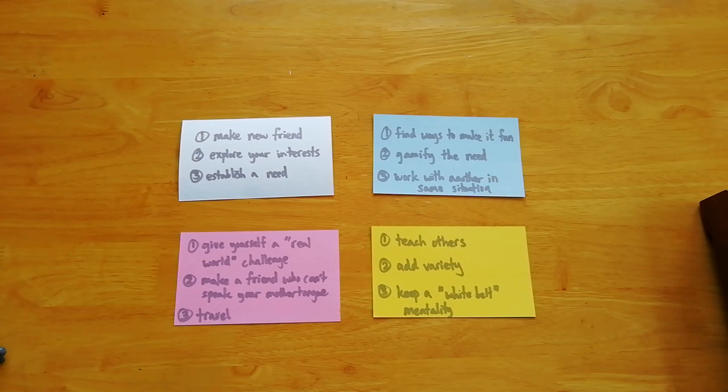You can look up novel study methods online, or you can try resources like apps or physical games that you've never tried before. And then third is to keep a white belt mentality. Keep a beginner's mind. Never believe that you know everything. And you really want to cultivate that state, to cultivate your interest, cultivate your curiosity. Keep an open mind, and in that way you can keep learning and keep growing.